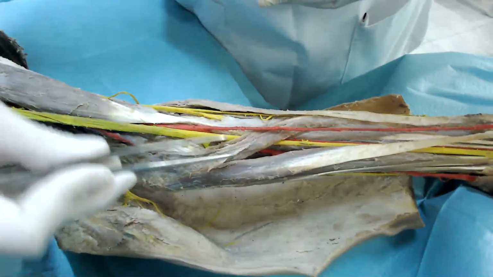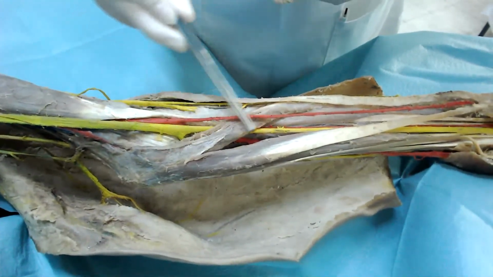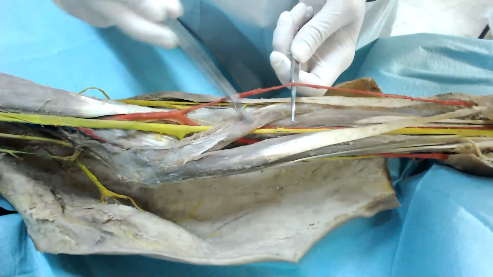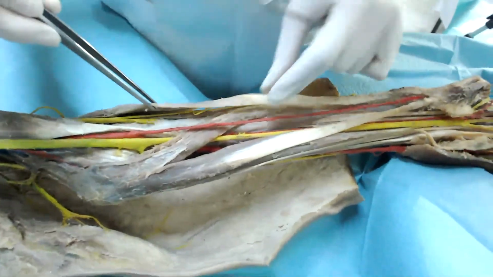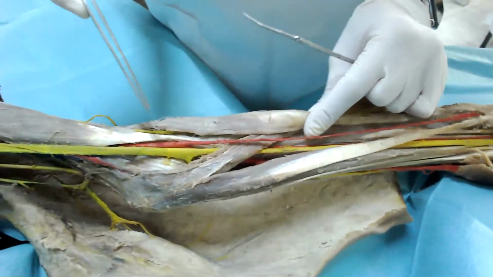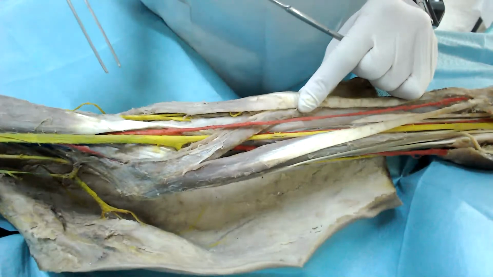The medial border is formed by this muscle, which is called pronator teres. You have it here. The lateral border is formed by this muscle, brachioradialis, and you see it forms more or less a triangle at this level.